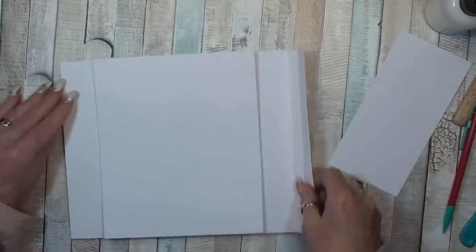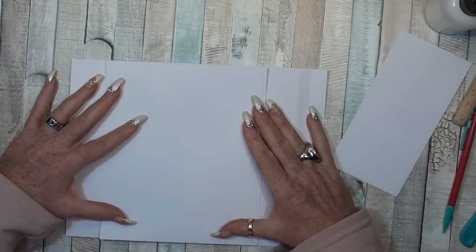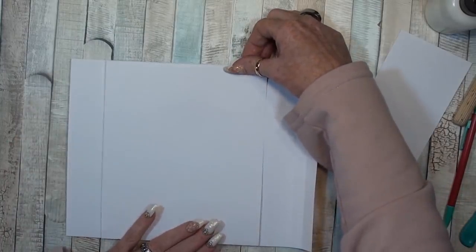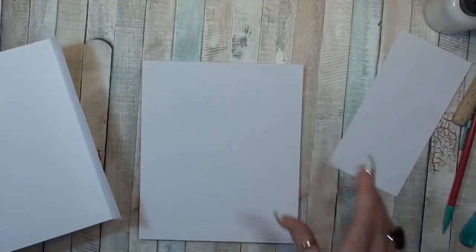Shall we glue it on, or shall we wait for just a second? I think I will wait and work on this further before I make any mistakes.